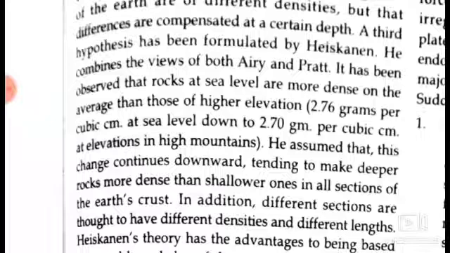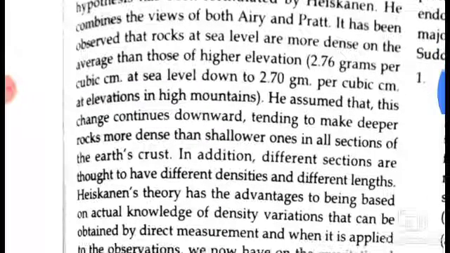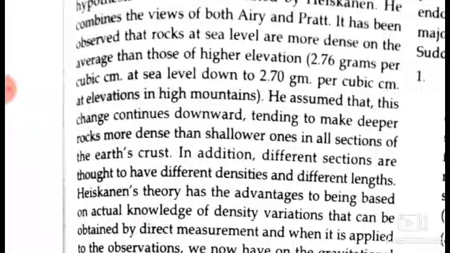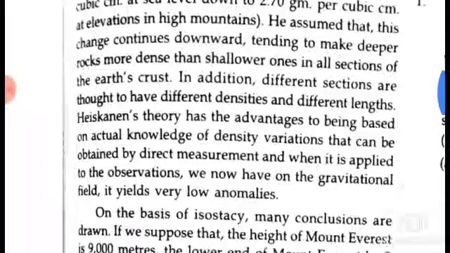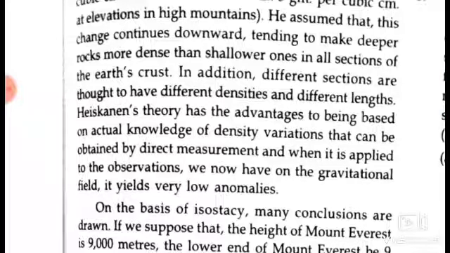It has been observed that rocks at sea level are more dense on average than those at higher elevation: 2.76 grams per cubic centimeter at sea level down to 2.70 grams per cubic centimeter at elevation in high mountains. He assumed that this change continues downward, tending to make deeper rocks more dense than shallower ones in all sections of the Earth's crust. In addition, different sections are thought to have different densities and different lengths.